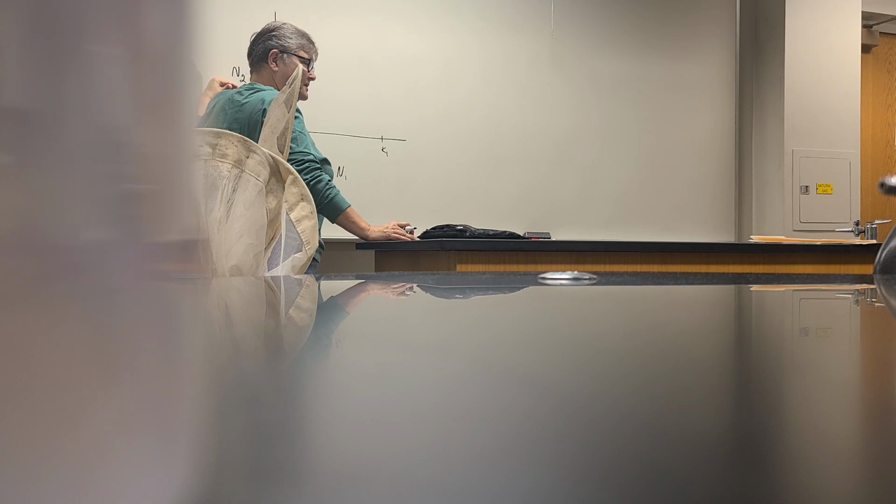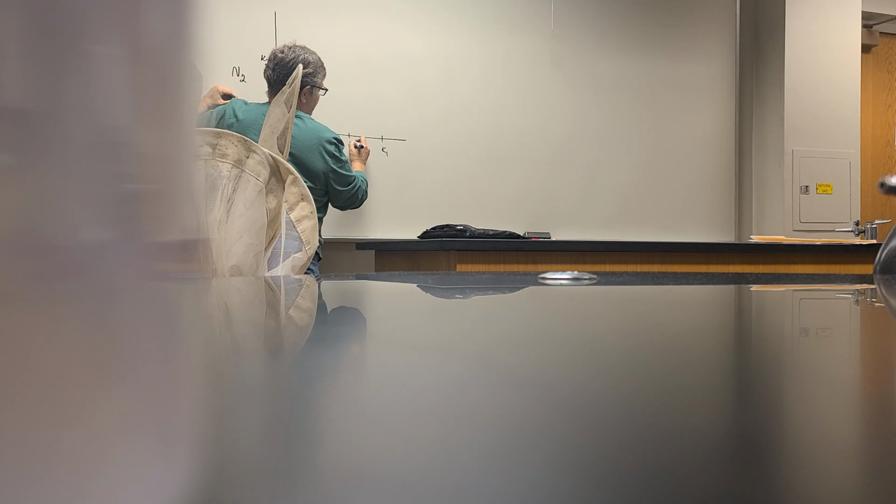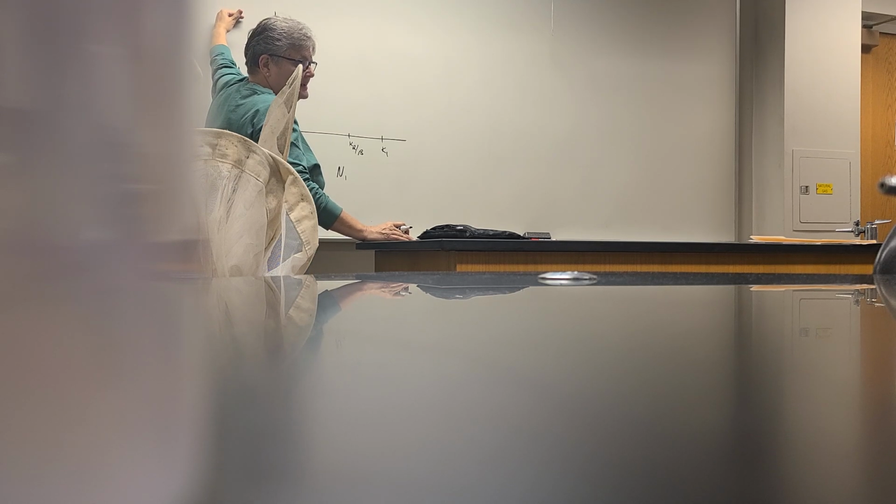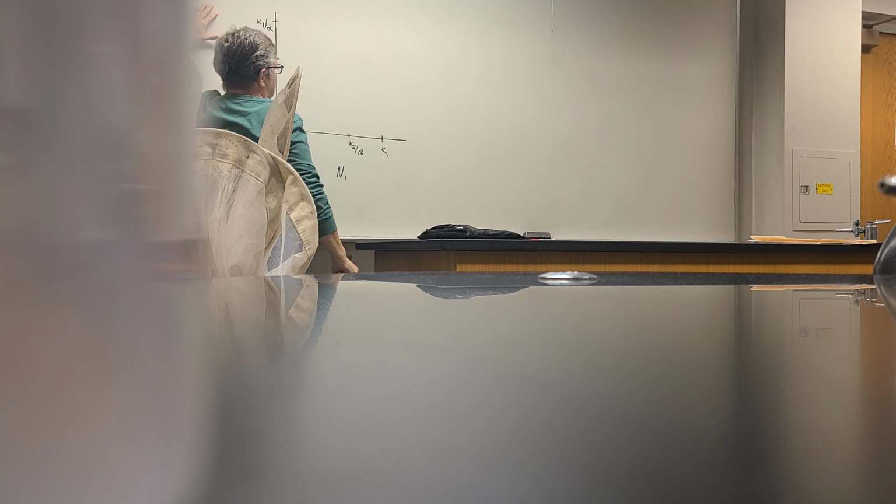And then we need the population size of N1 that stops the population growth of N2. And so in this case, I'm going to put it right here, K2 over beta. And then we need the population size of N2 that stops the growth rate of N1. And I'm going to put it up here, K1 over alpha.